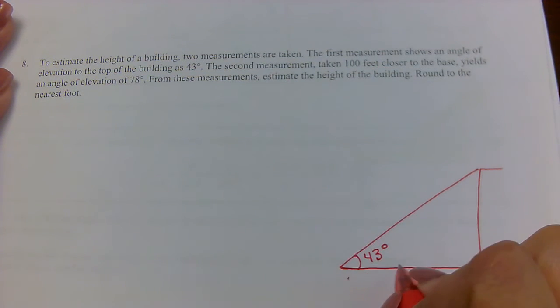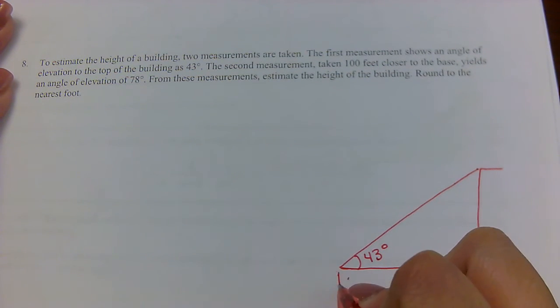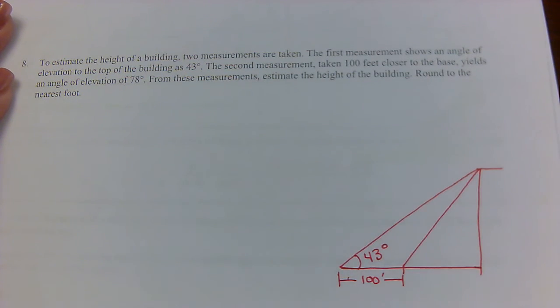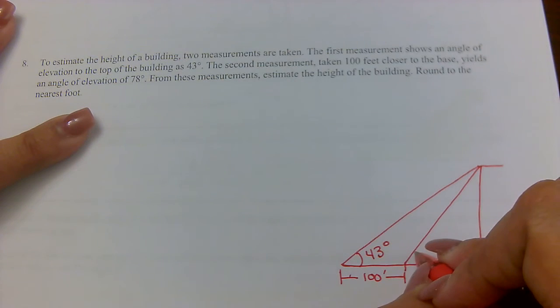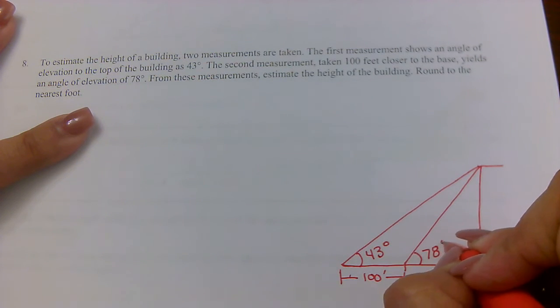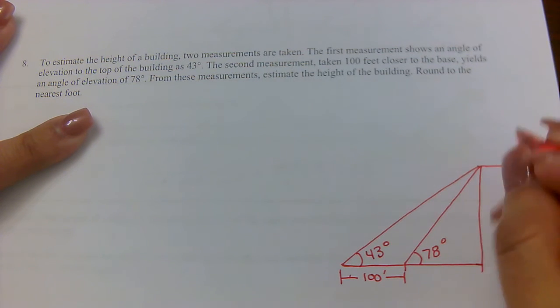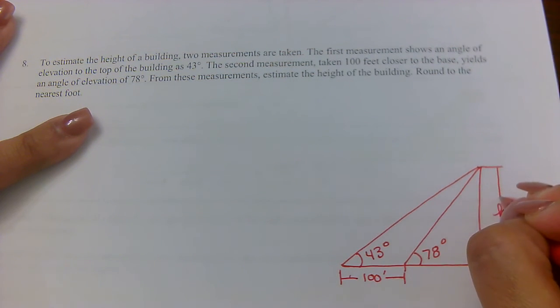So I'm going to go forward 100 feet and take another angle. Elevation is going to be 78 degrees. So here we have 78 degrees. From these two measurements, estimate the height of the building. So what we're looking for here is H.